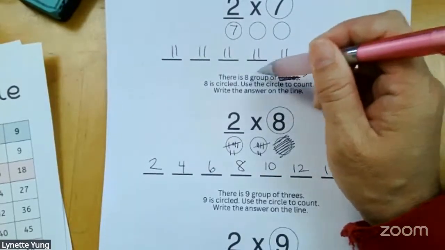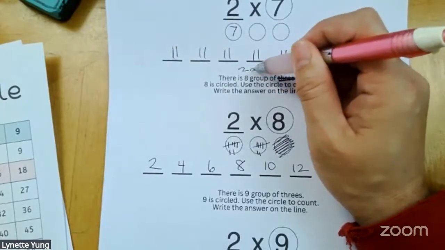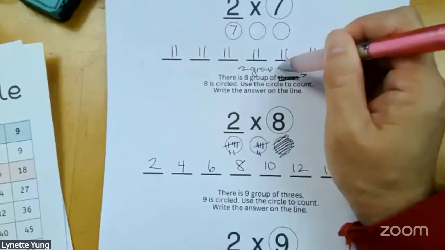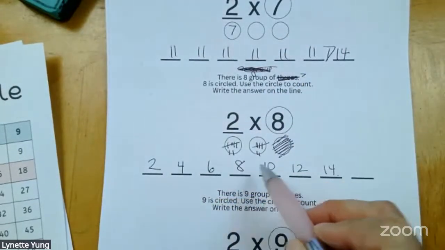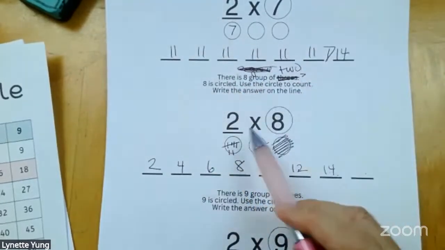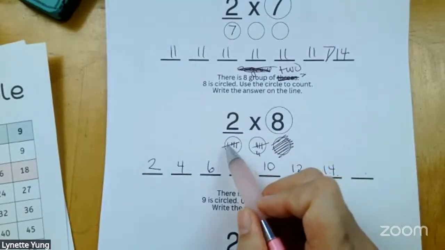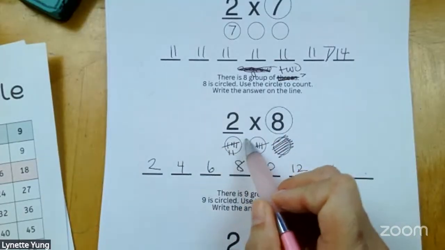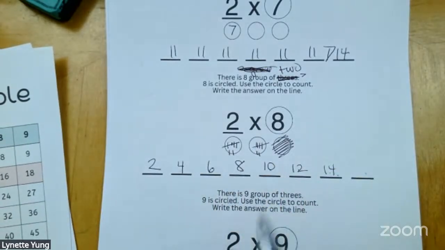So it's supposed to be two groups. No, 8 groups of 2. One, two, three, four, five, six, seven, 8. So 8 groups of 2. So there's supposed to be 8 in the circle. 1, 2, 3, 4, 5, 6, 7, 8. Right. And then you use this to help skip count.